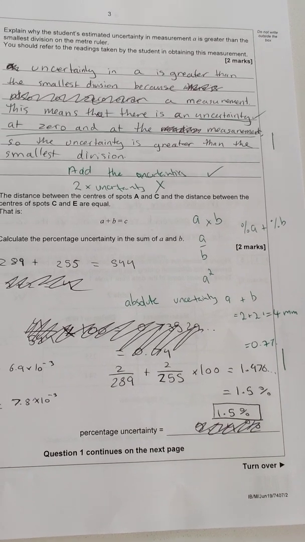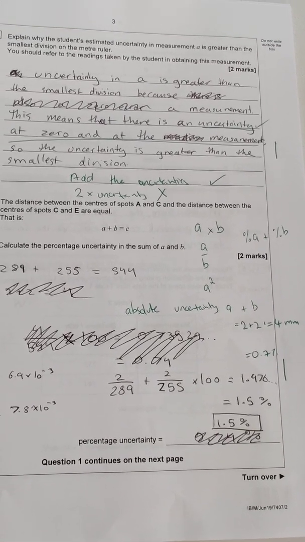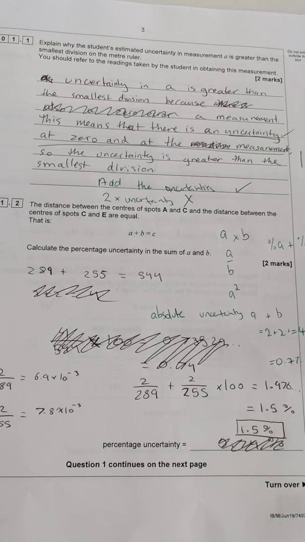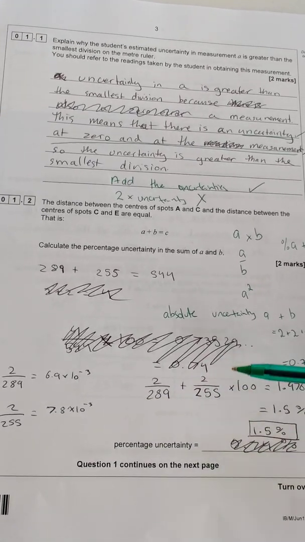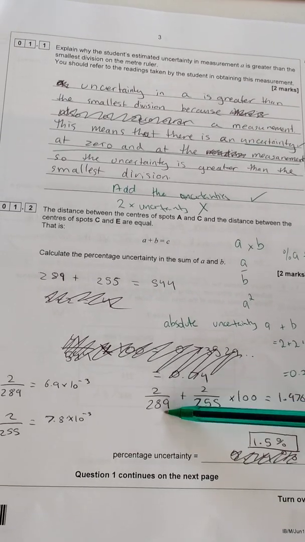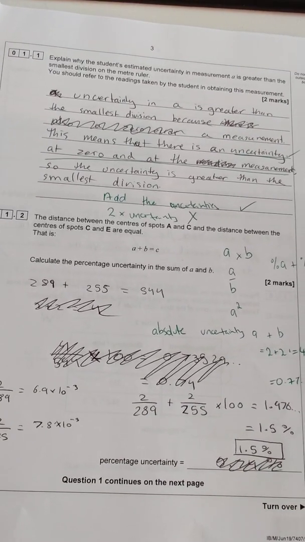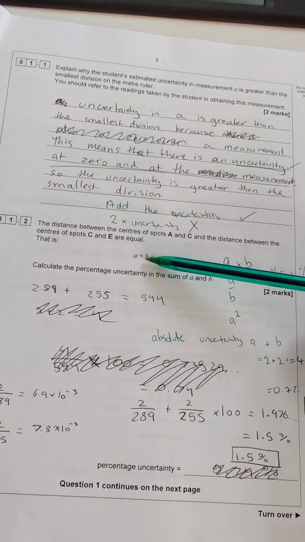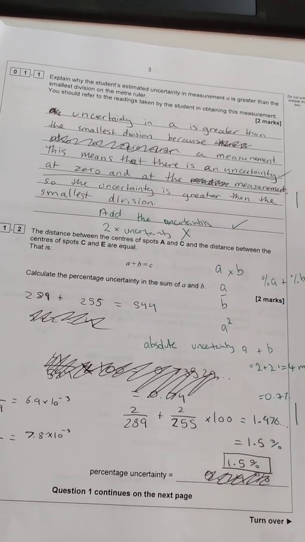Now, just trying to think what else I need to tell you guys about this really. One of the most common mistakes that was done here, and this student has done it, is that they've worked out the two individual percentage uncertainties and combined them. But here we need to find the absolute uncertainty first.